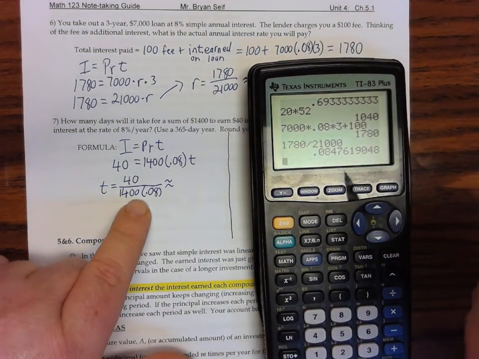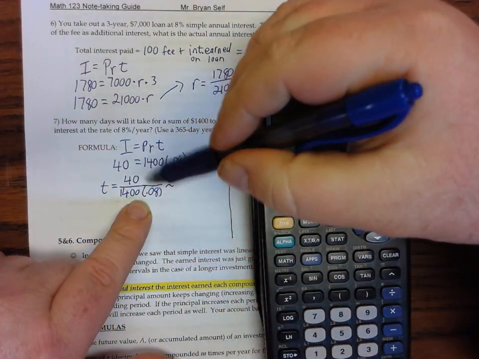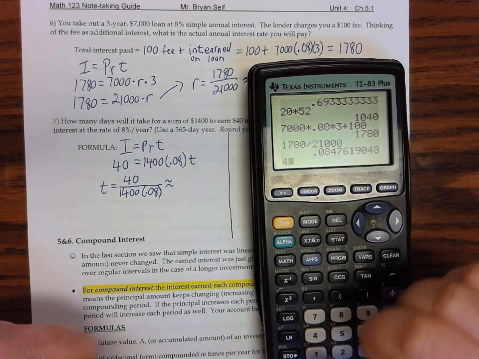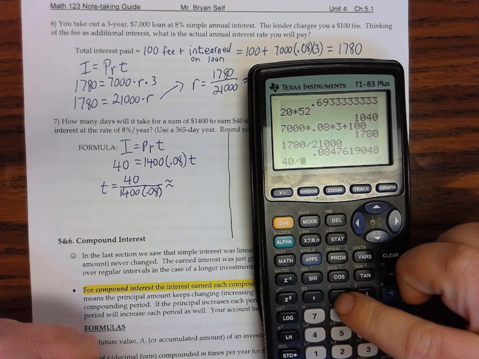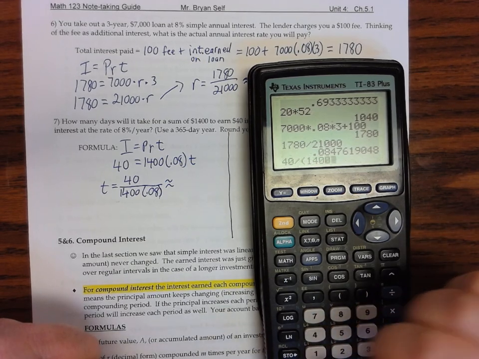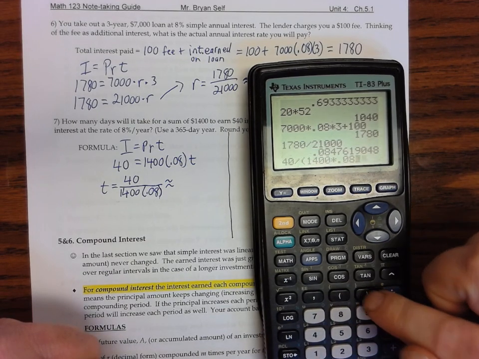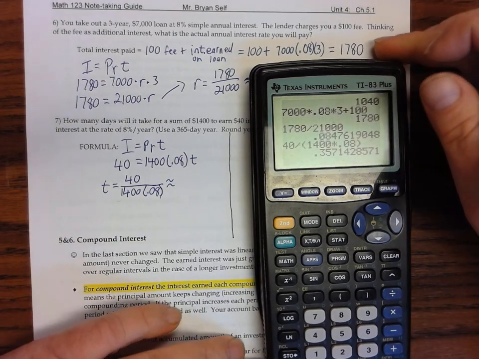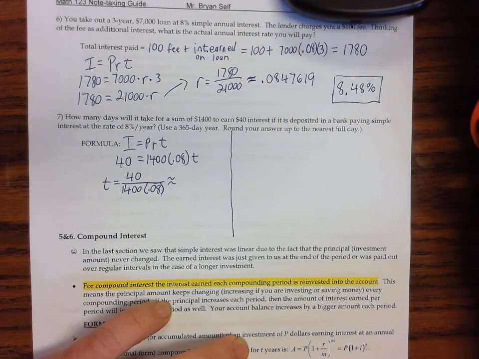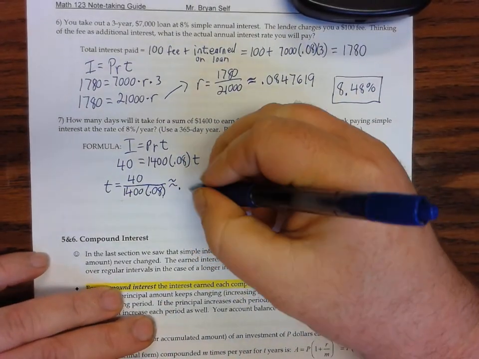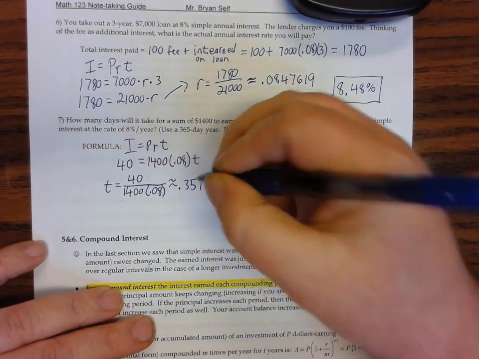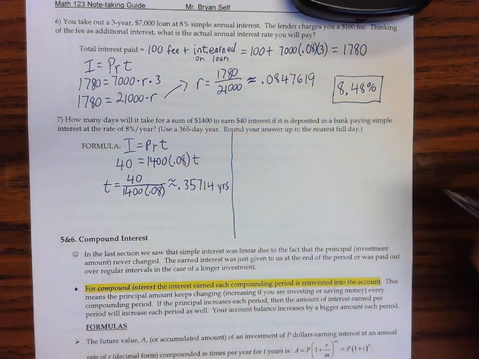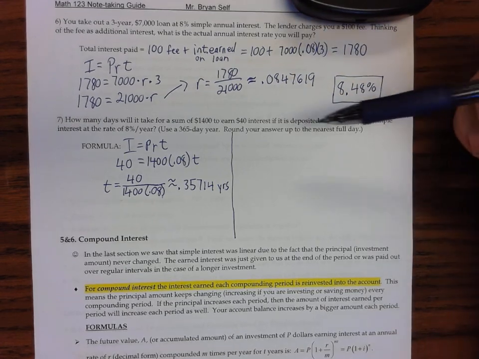Again, we're dividing by a product, and we're going to need to put the entire product in a set of parentheses for this to work right. 40 divided by 1400 times 0.08 is 0.35714. So 0.35714 years. Now the question asked how many days.